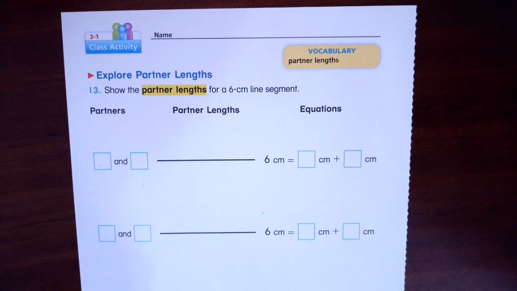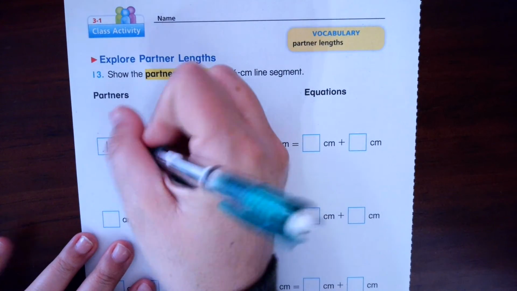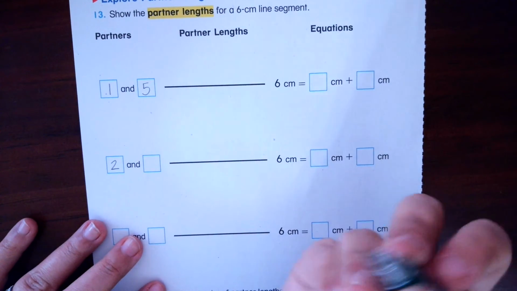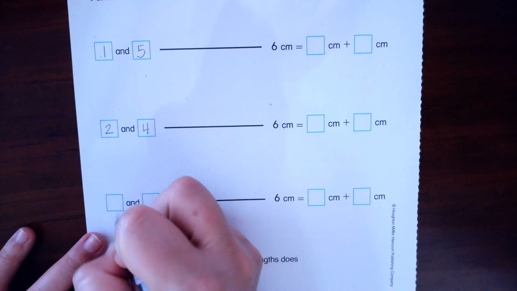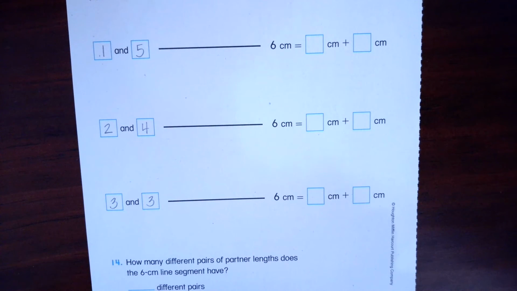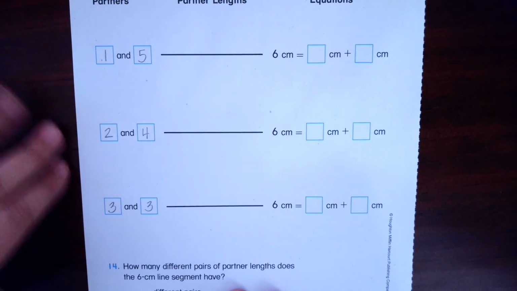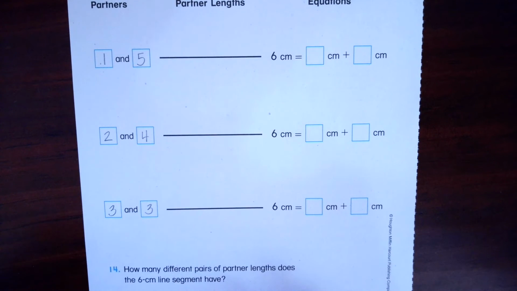First of all, we know that 6 can have a partner of 1, and then to go with that would be a 5. We know 6 can also have a partner of 2, and then you would have 4. And finally, we know that 6 has a doubles fact of 3 and 3, right? So, this is old information. We know how to find the partners to a certain total. How does that relate to measuring? Well, I'm going to show you.